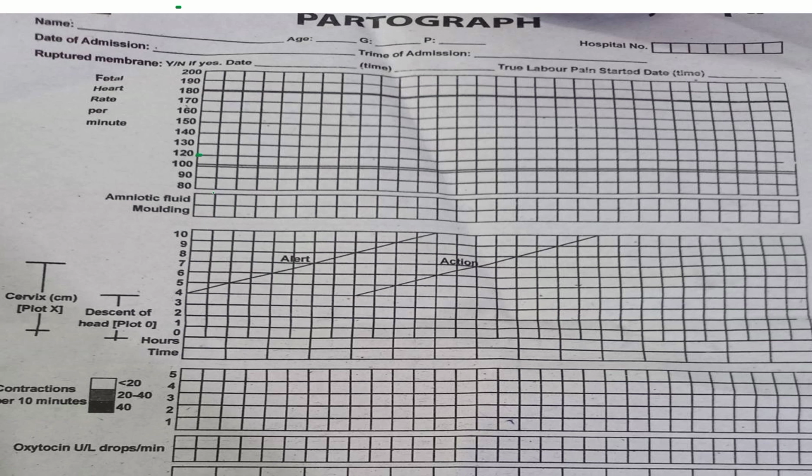Now, this small box is a 30-minute box, and this box is again 30 minutes. So this box as a whole makes 1 hour. Let me tell it once again: this small box means 30 minutes, and this small box means 30 minutes, and when you combine the whole box, it will be a 1 hour time. So you have to assess the fetal heart rate, especially in the first active stage of labor, at every 30 minutes.